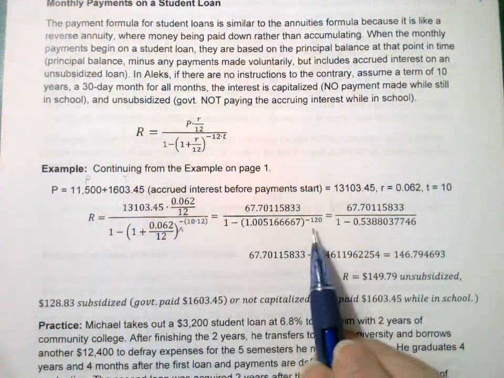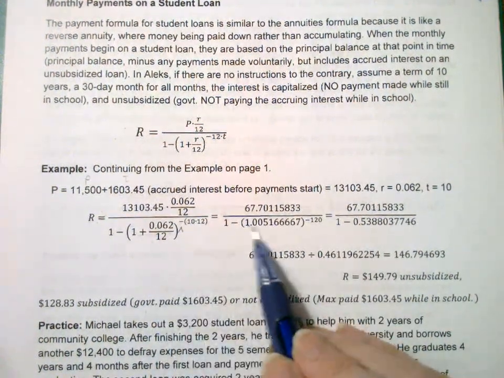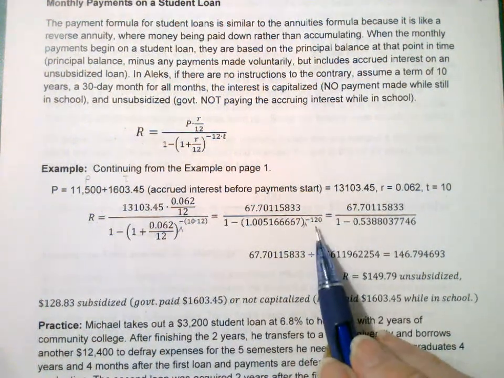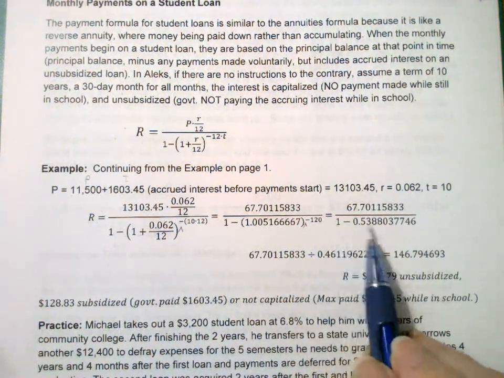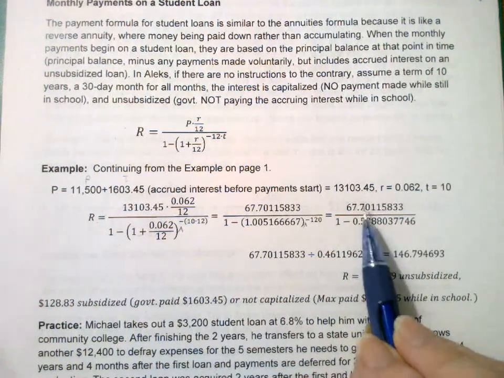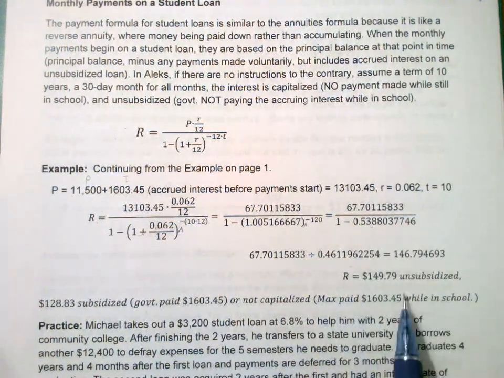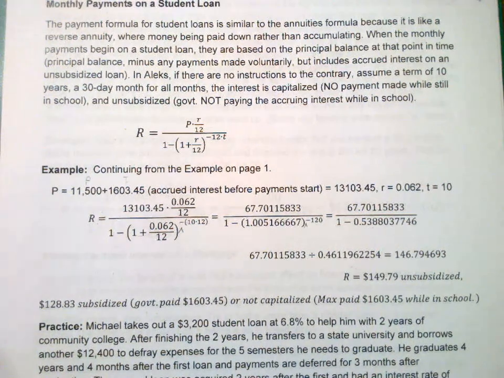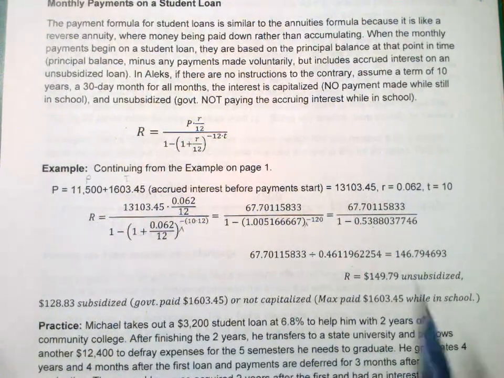So you can put this number down and raise this to the 120, get that number, and then subtract it from 1. Then you're ready to divide. To do it all at once takes a lot of parentheses, so make sure that you get them all in there. I noticed on the iPhone, the parenthesis button is there, but it doesn't seem to show up on mine, so I'm not sure. Please use a calculator.